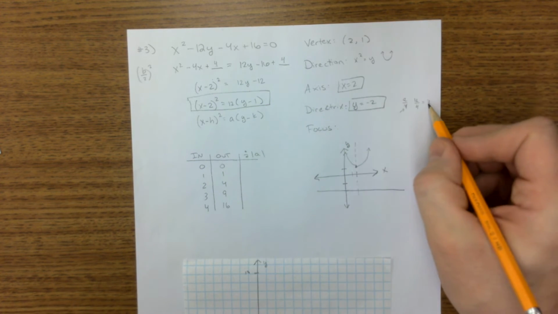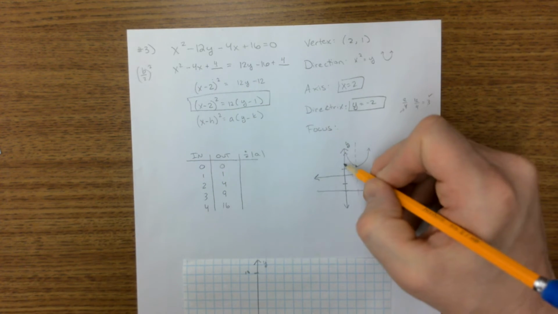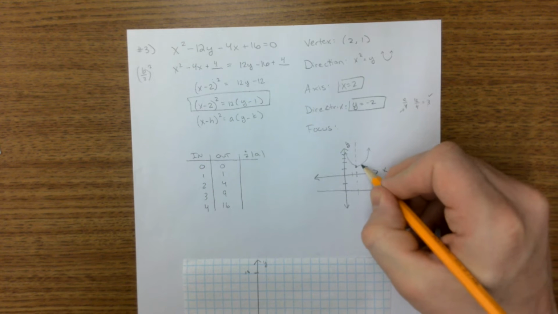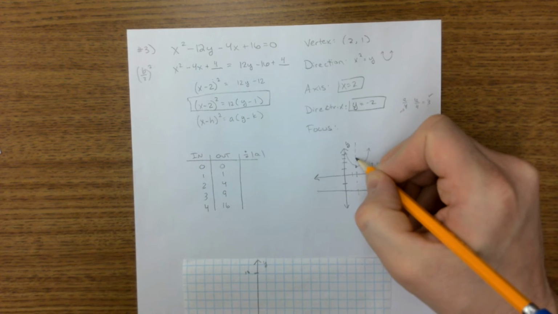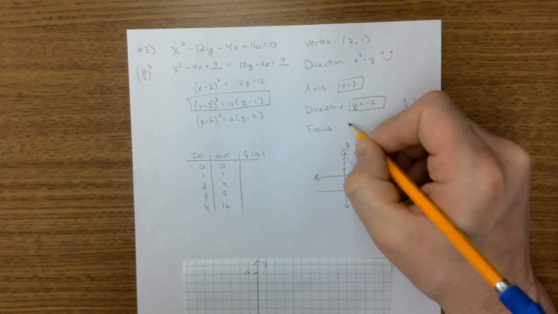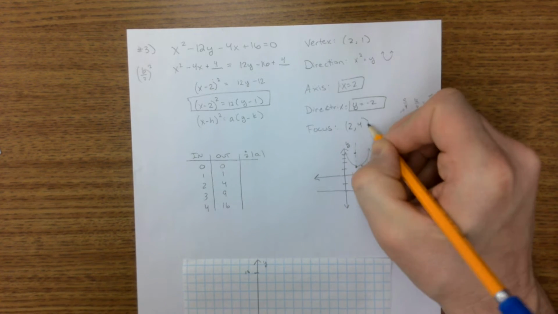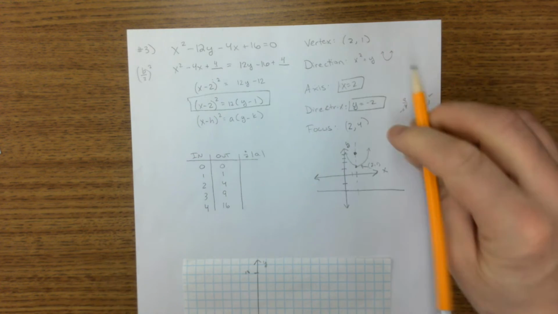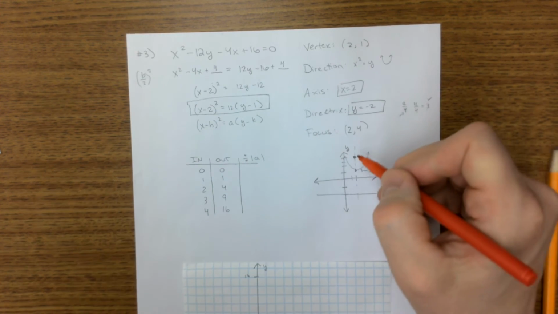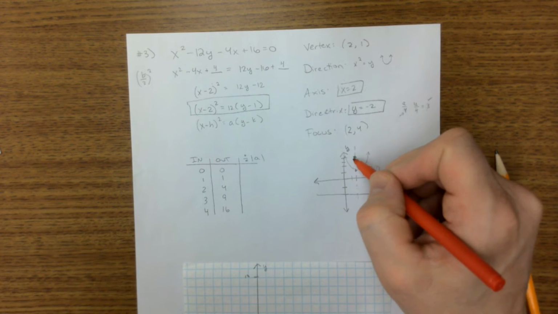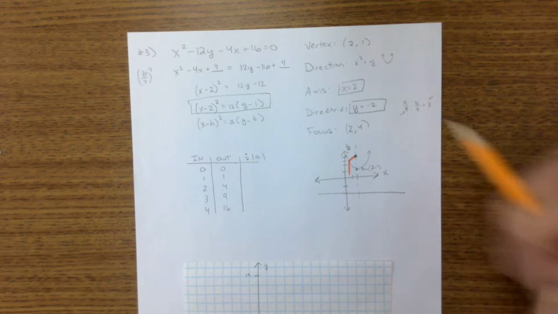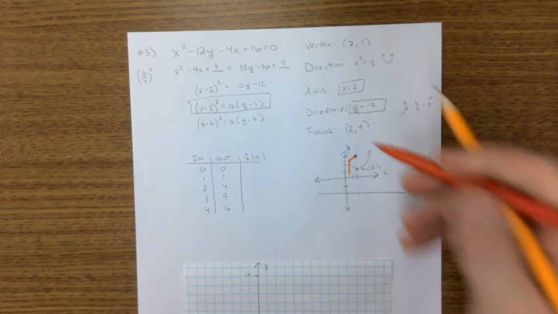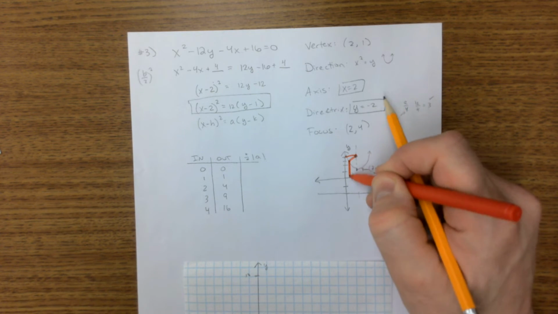And now the focus. Again, we have to use this number 3. Right now the point is at 2, 1, and we're going to go up 3: 1, 2, 3. Add on 3, and 2, 4 is the focus. There's this point here. And every spot on this line from here to here is the same distance. Now you really can't tell with this picture. It goes all the way down to here.